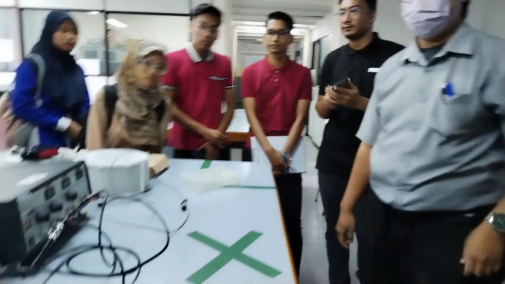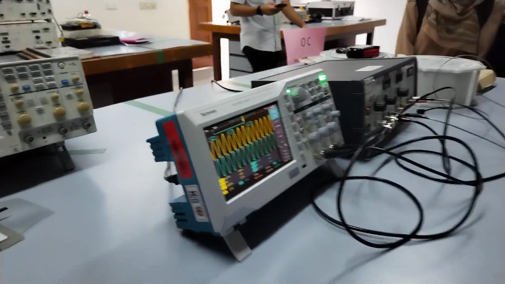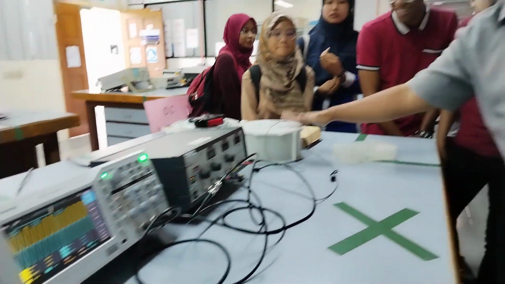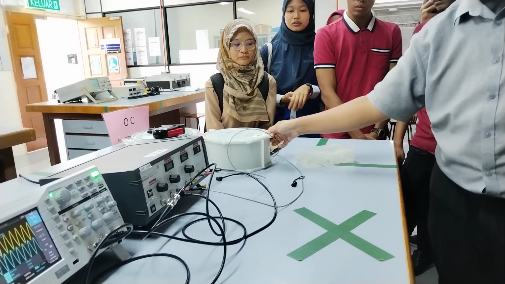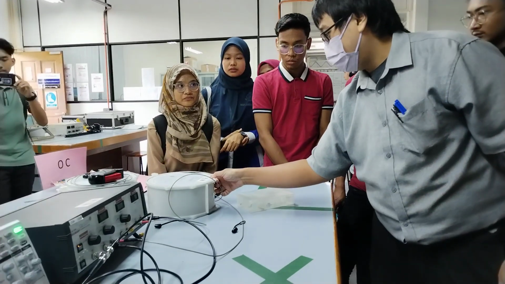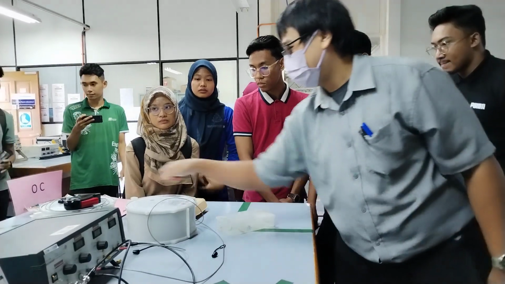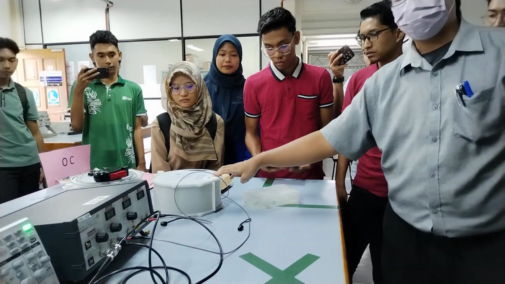So we need to look at the oscilloscope screen. Okay. This is optical fiber. One box, or what we say, one reel of optical fiber, and the length is about 1 kilometer. This one is 2 kilometer. And we are going to measure the length of the fiber.